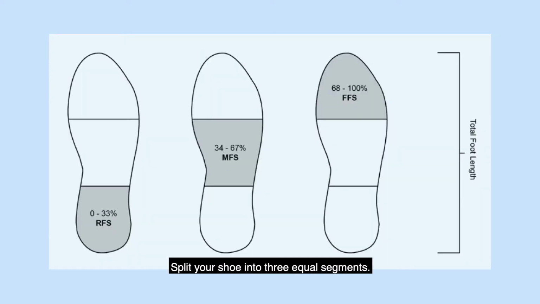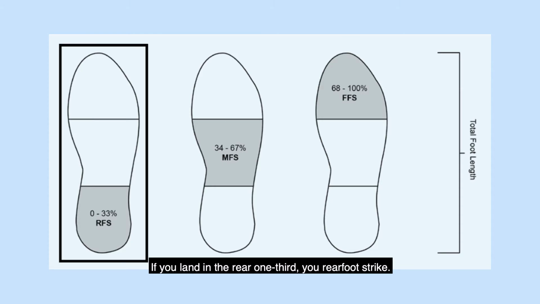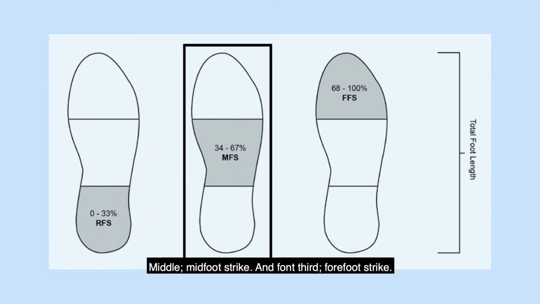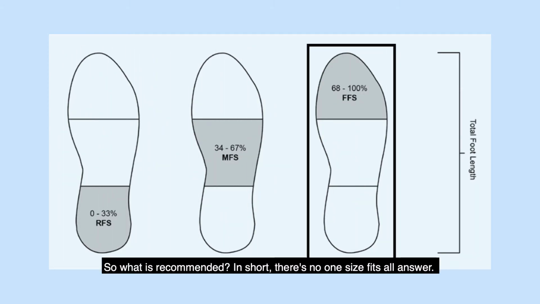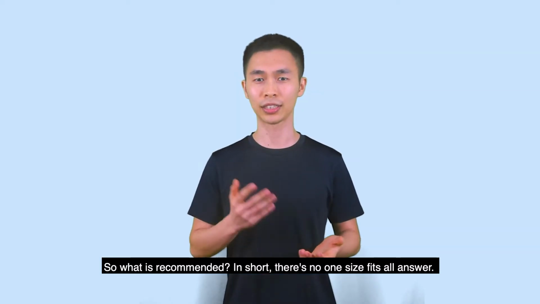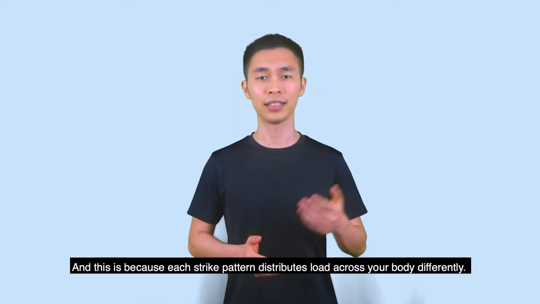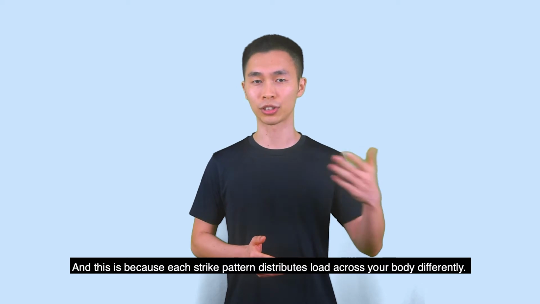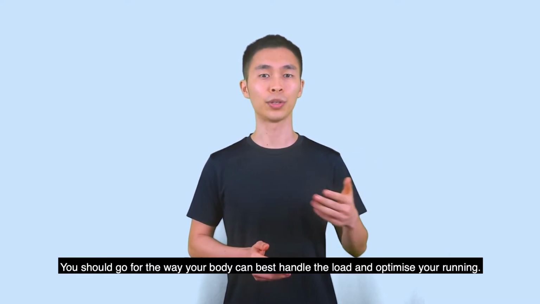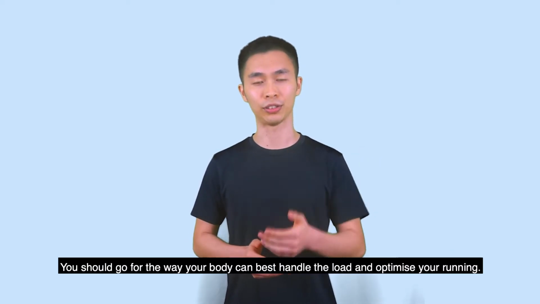Split your shoe into three equal segments. If you land in the rear one third, it's a rear foot strike; middle, mid foot strike; and front third, forefoot strike. So, what is recommended? In short, there's no one size fits all answer. And this is because each strike pattern distributes load across your body differently. You should go for the way your body can best handle the load and optimize your running.